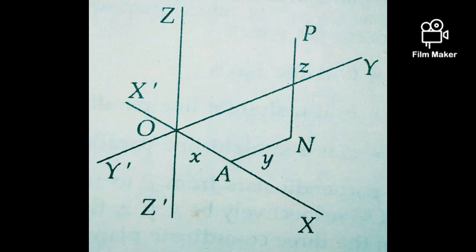Draw PN perpendicular to the plane XOY and draw NA perpendicular to OX.